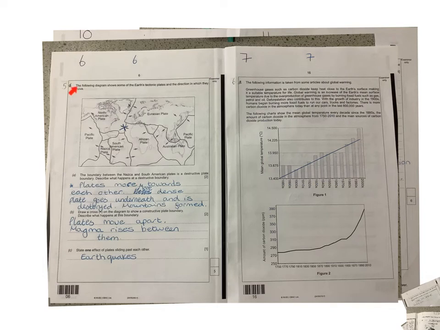This question then, question number 5, the following diagram shows some of the Earth's plate tectonics and the direction in which they move. So different ones, some going towards each other, some moving apart. The boundary between Nazca and South America plates is a destructive plate boundary. Describe what happens at a destructive plate boundary. Plates move towards each other. The more dense plate goes underneath and is destroyed in the mantle, it essentially gets melted.